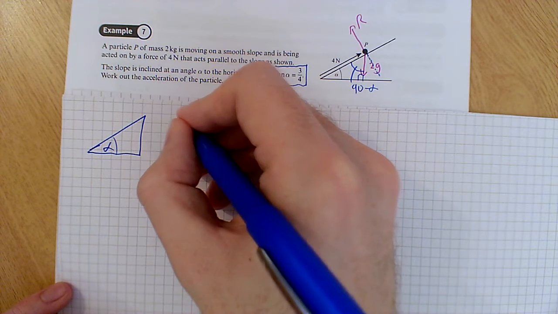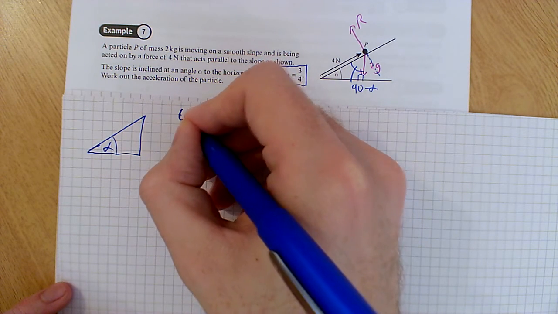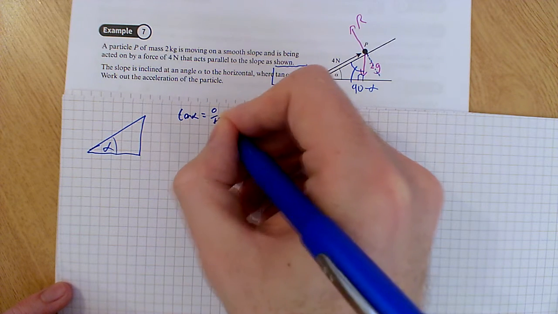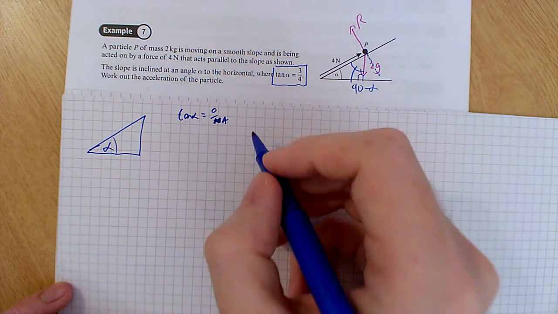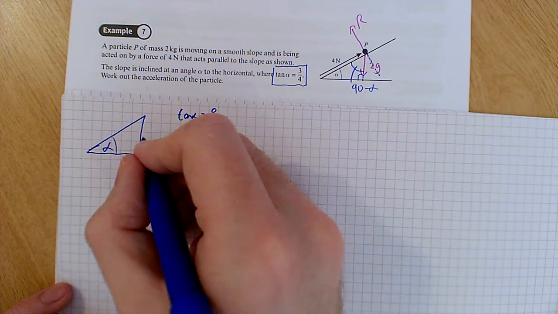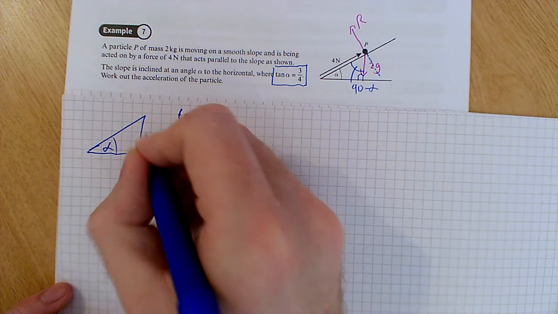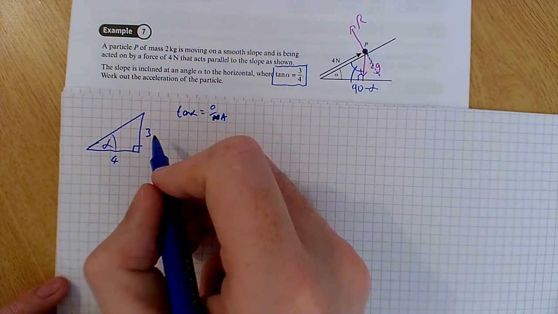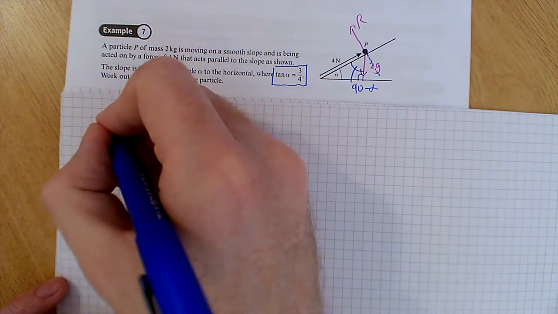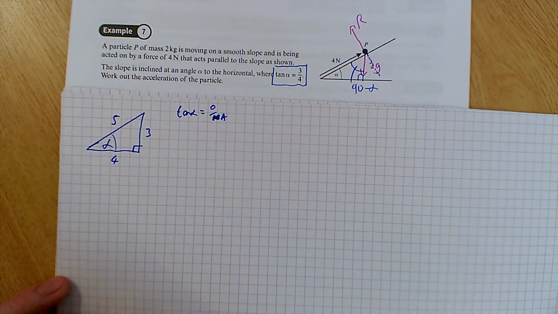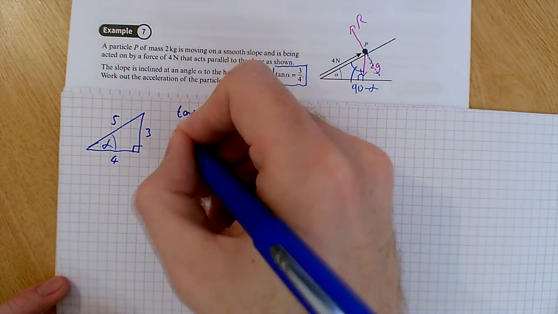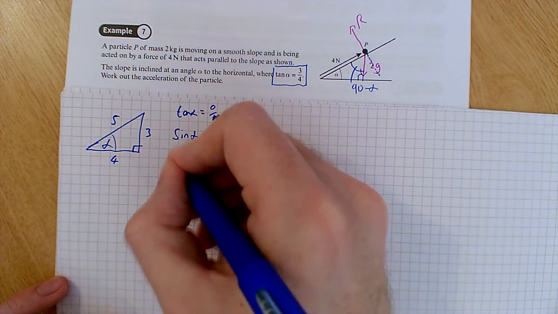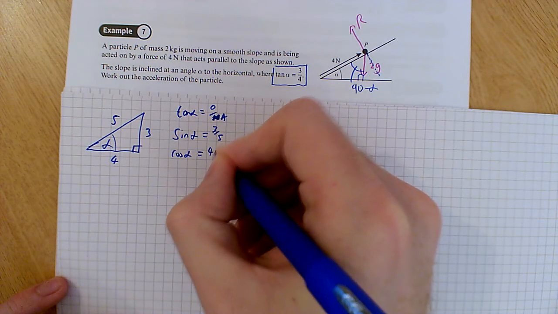to say that, well, tan alpha is equal to opposite over adjacent. So therefore it's a 3 for the opposite and a 4 for the adjacent, which then allows us to use Pythagoras. 3 squared plus 4 squared is 5 squared to get 5 for the hypotenuse. That then allows us to write down that sine alpha is opposite over hypotenuse, 3/5, and cos alpha is 4/5.